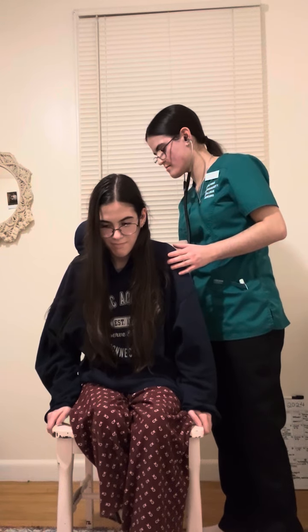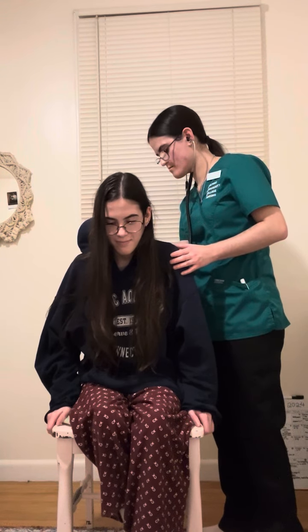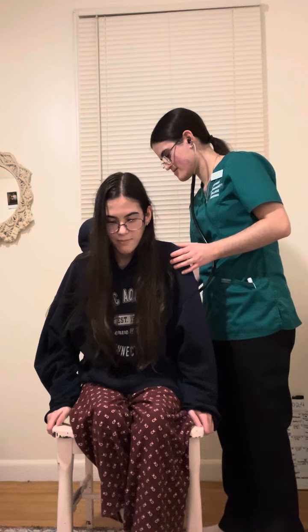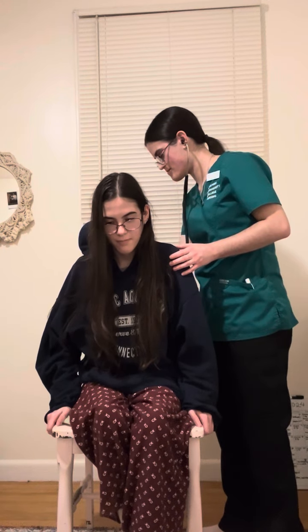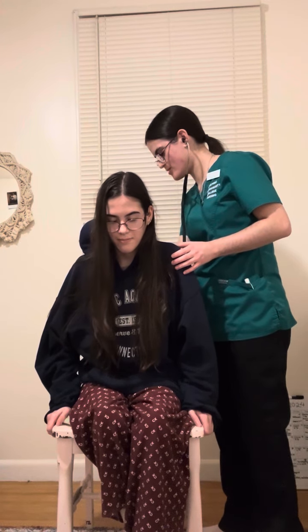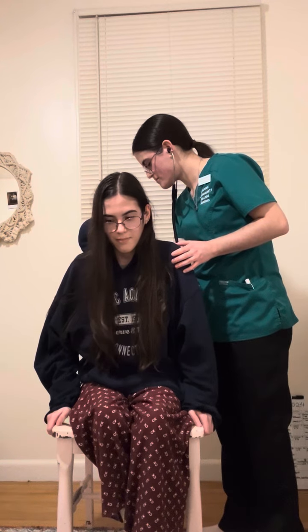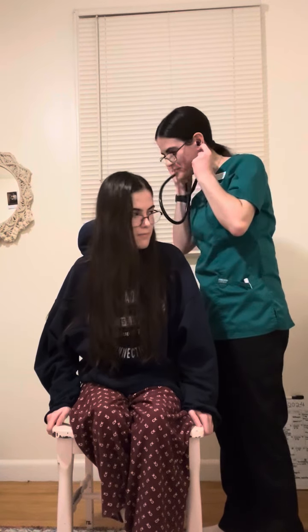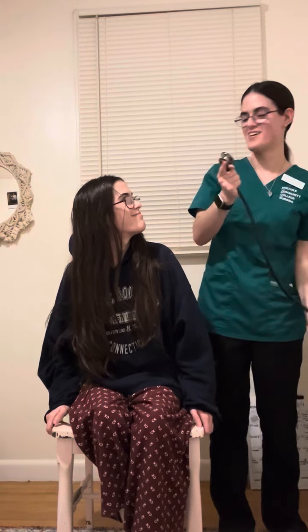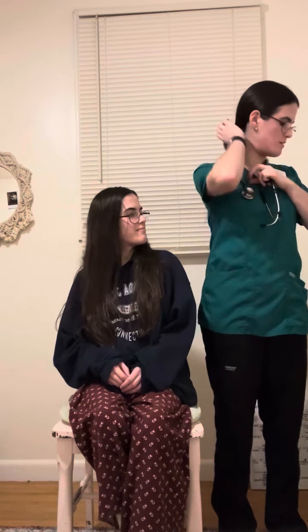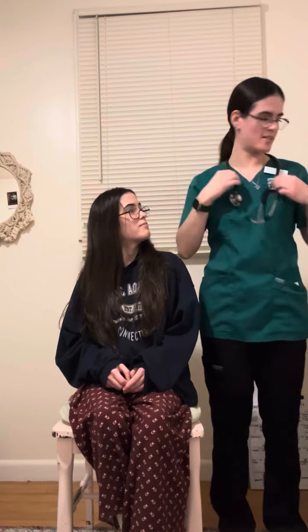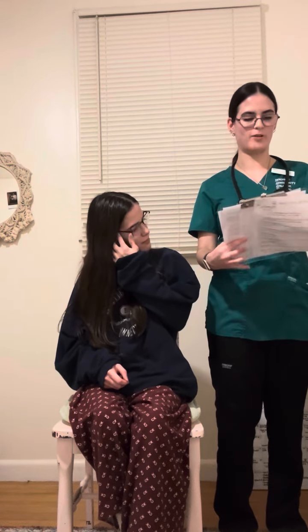Good. Okay. Perfect. One more. Good. Okay. Everything sounds very clear. Her airways sound patent. I didn't hear any crackles or any wheezes. So your lungs sound good. Thank you for letting me listen to them. And that concludes this portion of the physical assessment, and I will be adding in the third section with the abdominal exam in a moment.